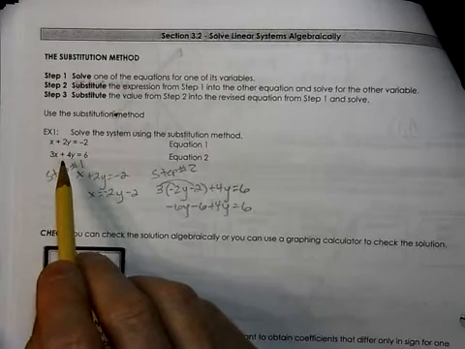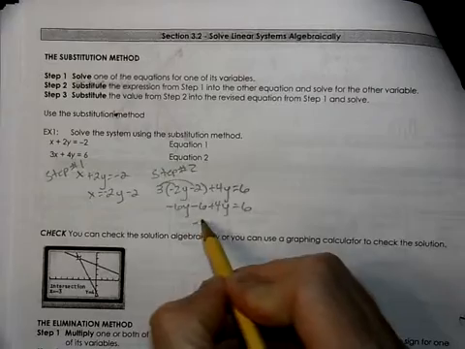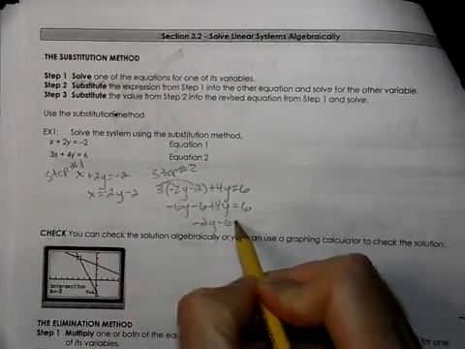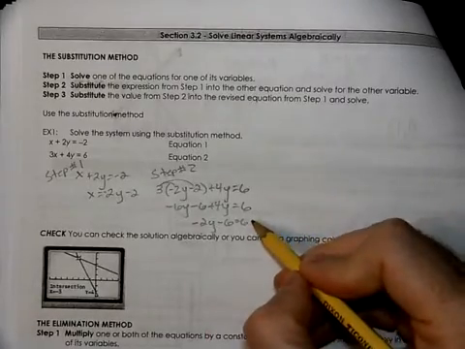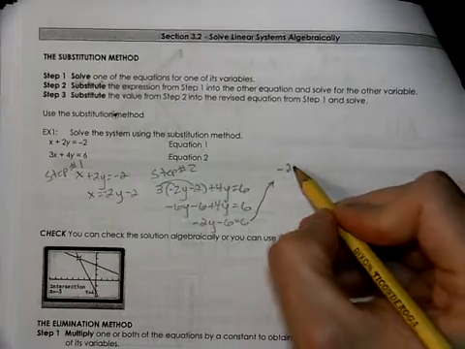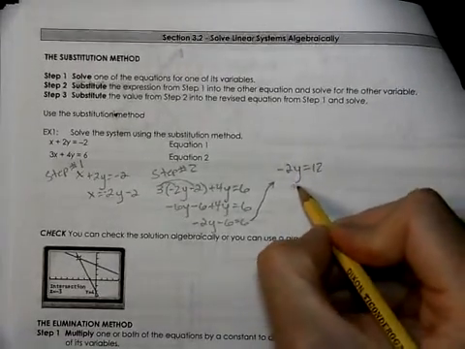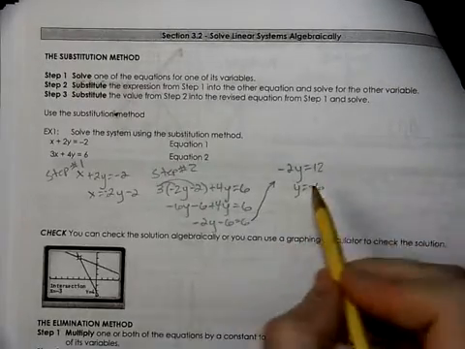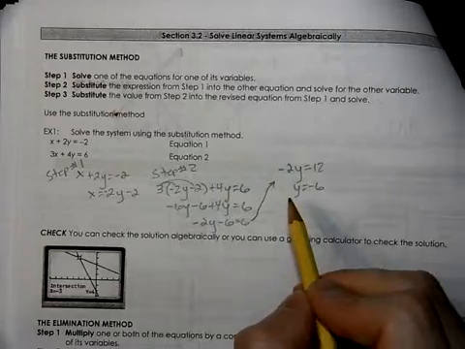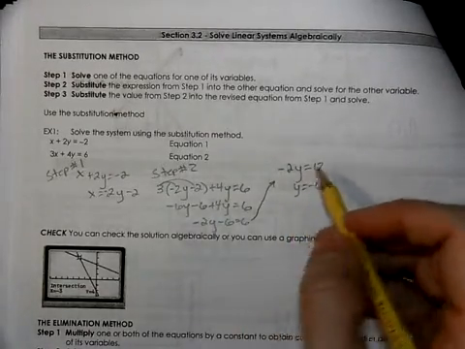Originally we started with two equations with two unknowns. So my y-value is negative 6.